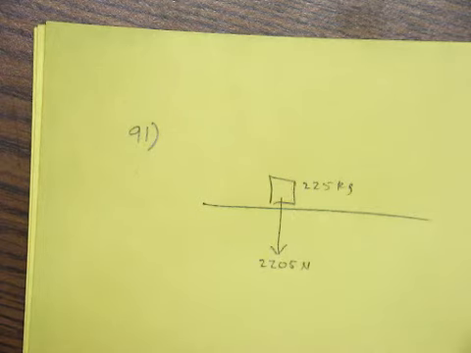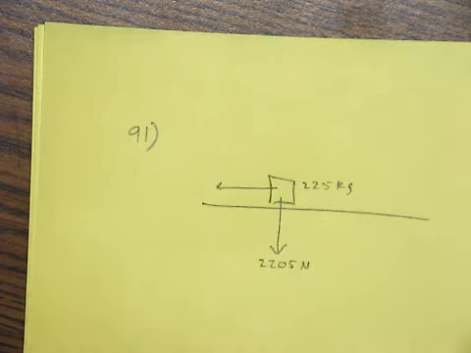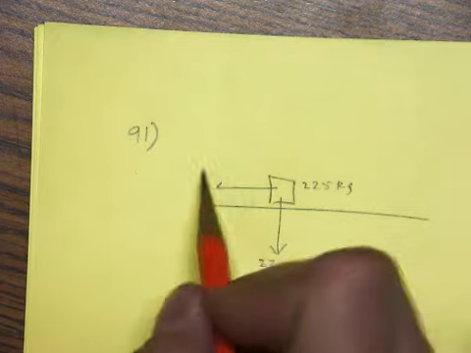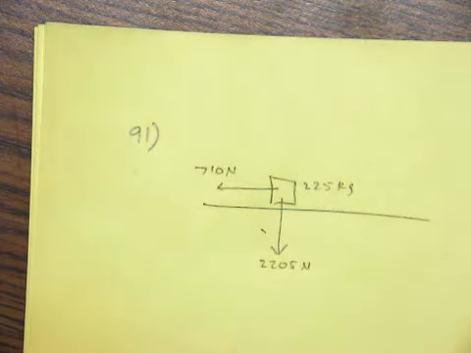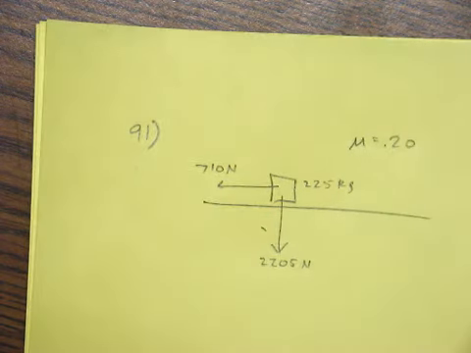It's pushed horizontally with a force of 710 newtons. Usually people push it to the right because you read left to right, but I wrote that over there. It doesn't matter. The coefficient of friction is 0.20. Calculate the acceleration of the crate.